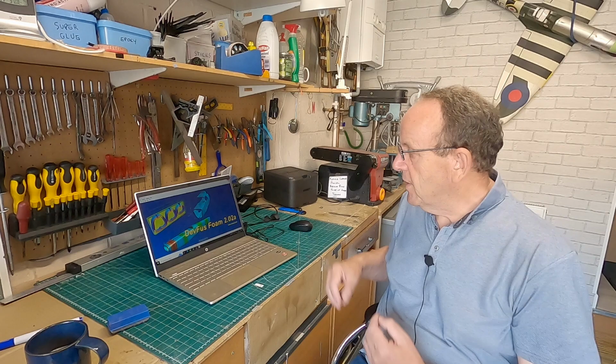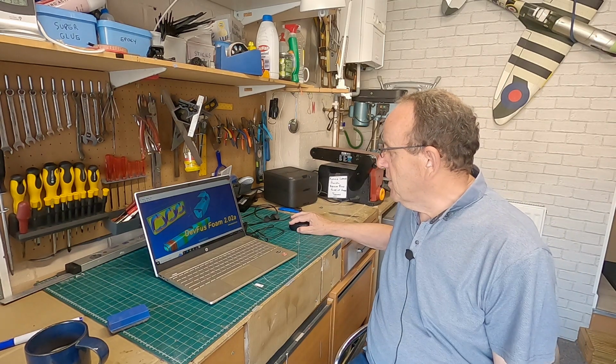And as I said, I did get some of the design wrong with that, and it didn't fly very well. I even tried putting a prop at the rear, rather than the EDF, but it did sort of fly for about 40 seconds, and then it all ended in disaster. But yeah, that's on my to-do list to do another one. So that's DevFus Foam.